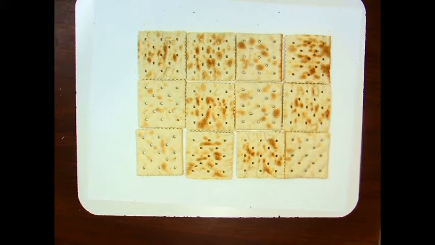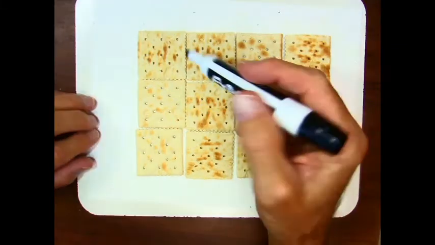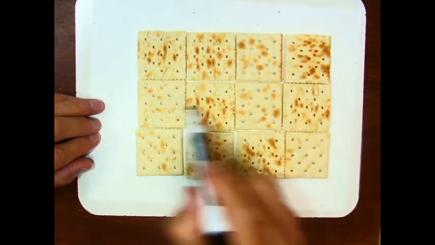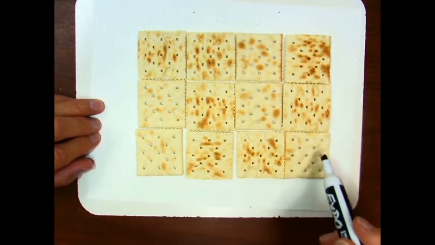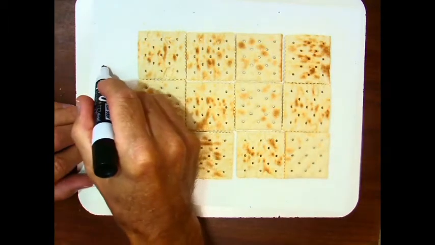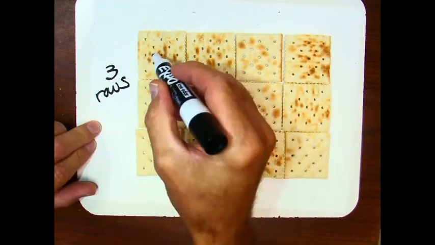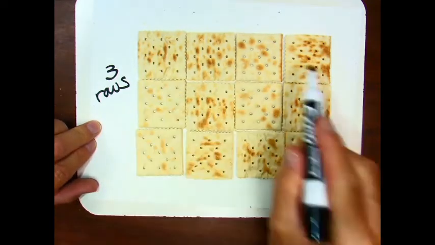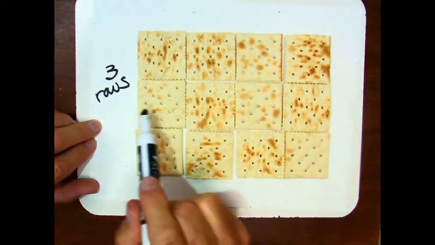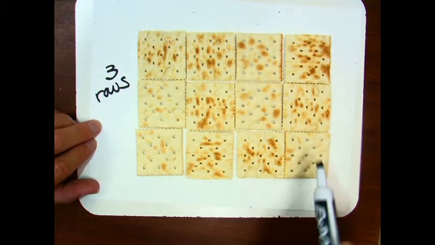Now we're going to do a little math. I'm going to count these rows, and there's actually 3 rows. 1, 2, 3. I'm not going to count all the crackers. I'm just going to count the row.